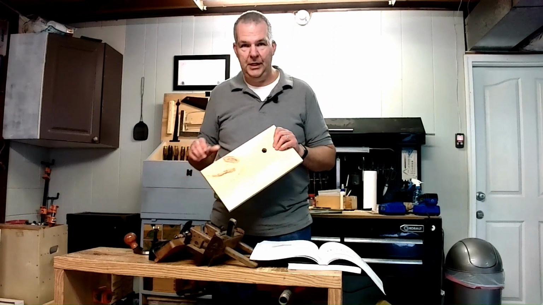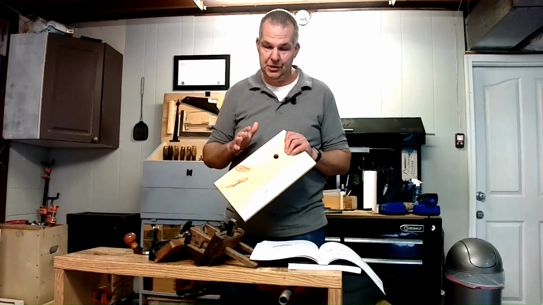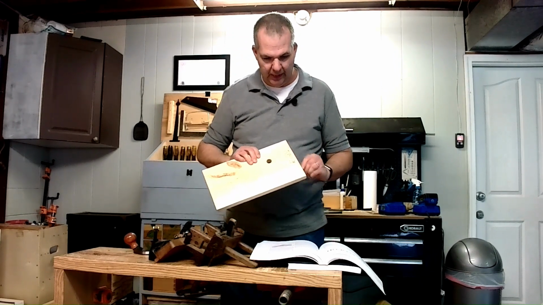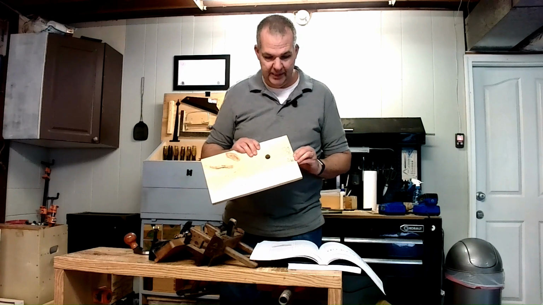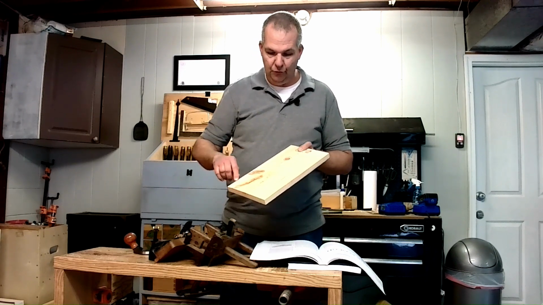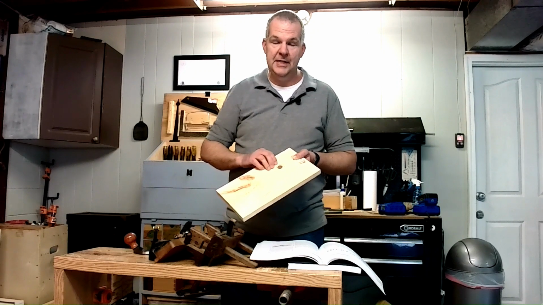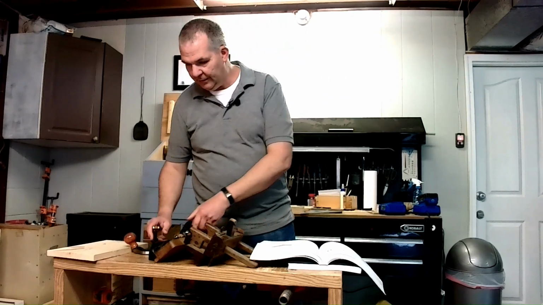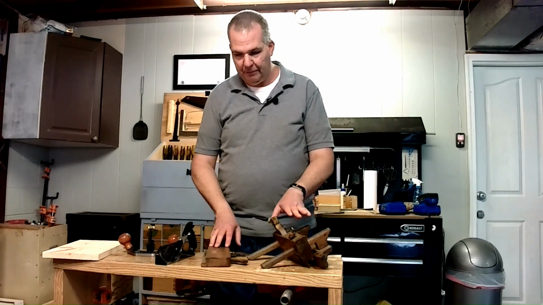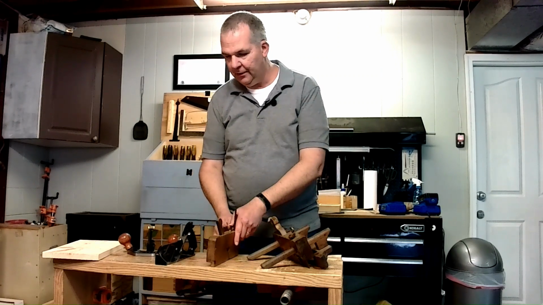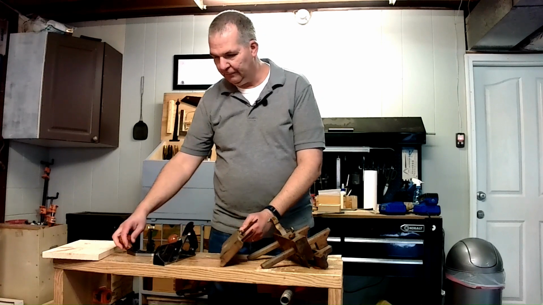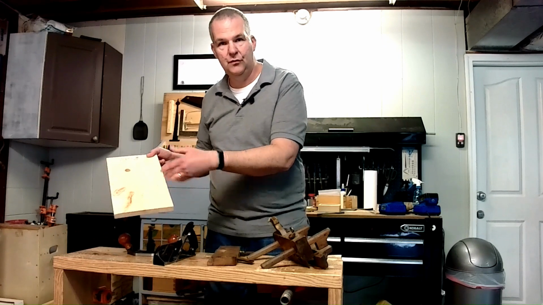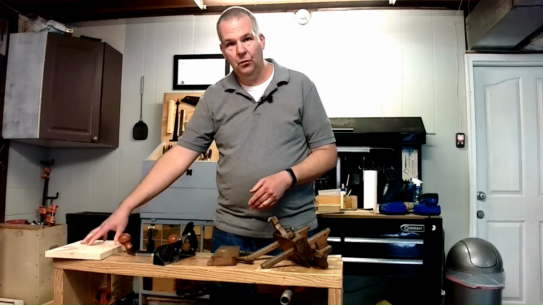The difference between a rabbet and a groove is very simple. A rabbet is along the edge of the board, and it is generally wider than it is deep. A groove, which is inside the board, is deeper than it is wide. And so that's a good way of thinking about that. With these different tools, we have a plow plane, a dado plane, a rabbet plane, and a router plane. You can do these different slots, grooves, dados, rabbets into the wood.